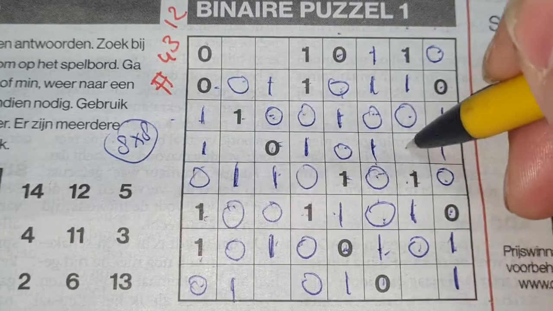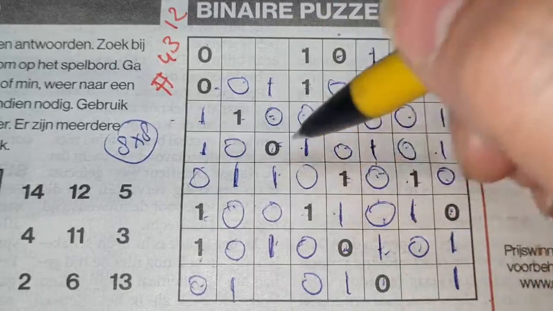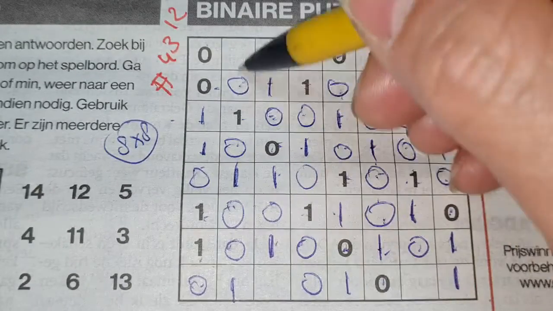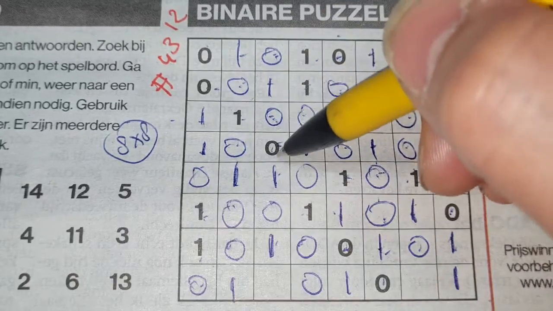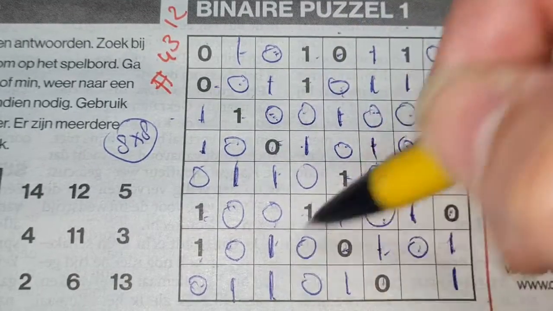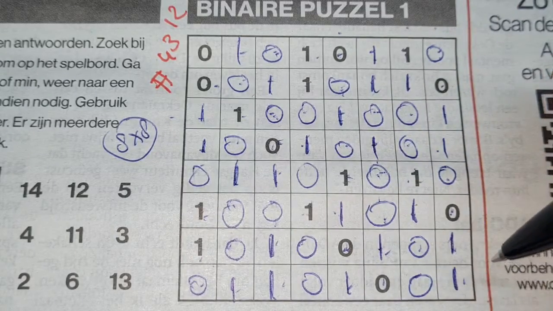Double one, here no, there no. 1, 2, 3, 4 ones, so the rest are O's. 1, 2, 3, 4 O's, so the rest are ones. Between 2 ones comes an O. 1, 2, 3, 4 O's, so the rest are ones. 1, 2, 3, 4 ones, so the rest are O's, without comparing.